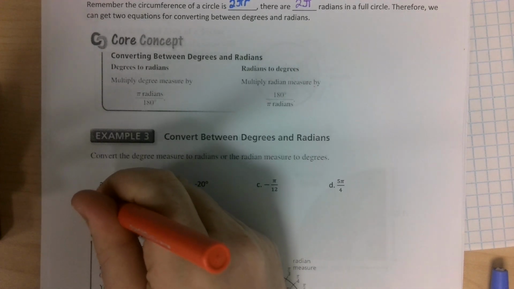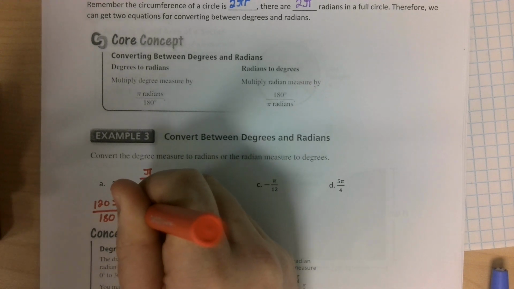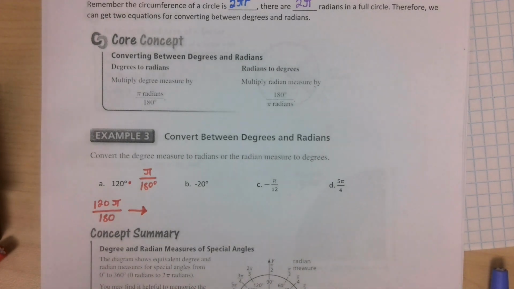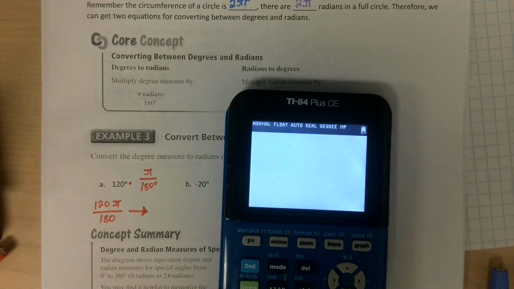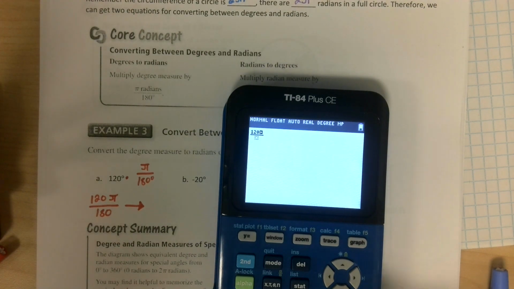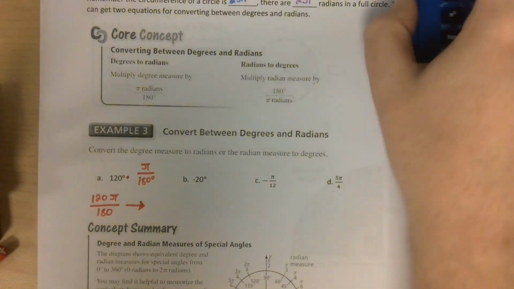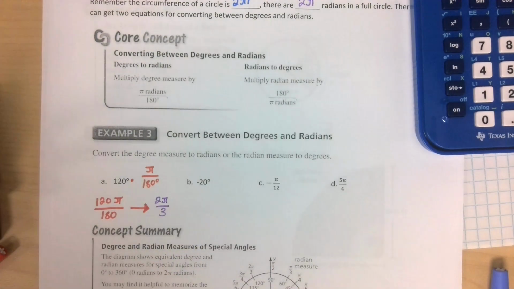Well, this would end up giving me 120 pi over 180. And how do we simplify that? Well, we find the greatest common factor that both of these numbers can be divided by. If you wanted to work this out, you absolutely could. But I also want to show you a bit of a shortcut using your calculator, because your calculator can simplify fractions for you. If you're using the fraction function in your calculator and you click enter, it'll simplify it for you. This is 2/3, because both the top and bottom can be divided by 60. So we can rewrite this and simplify it as 2 pi over 3.